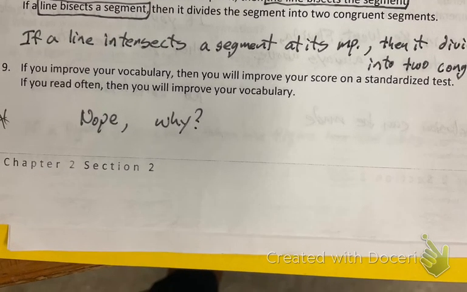So we're going to see if we can use syllogisms, if we can connect these two statements together. So remember, the syllogism says, if the conclusion of one statement matches the hypothesis of the next statement, you can link the first and last part like dominoes. So our job is to look at the hypothesis of the first statement, which is you will improve your score on a standardized test. And then we're supposed to look at the hypothesis of the next statement. Do those match? No. I wanted the answer to be no conclusion.